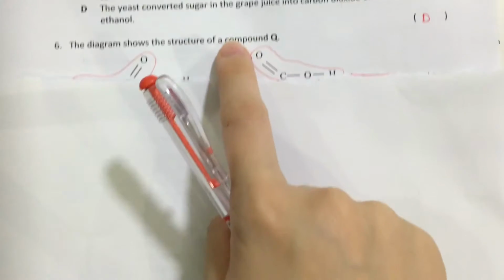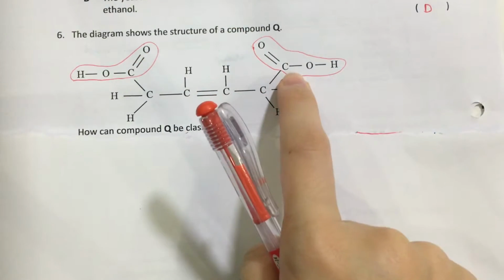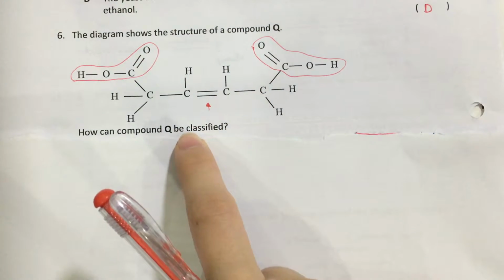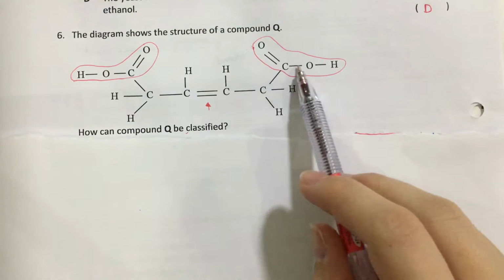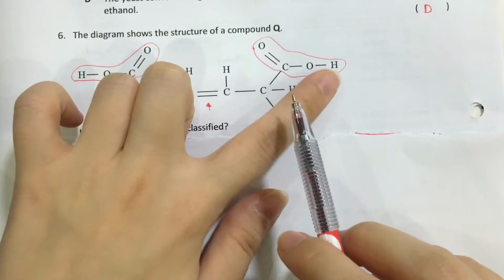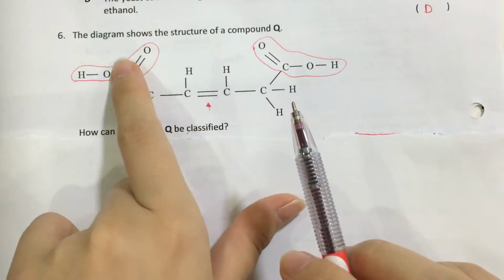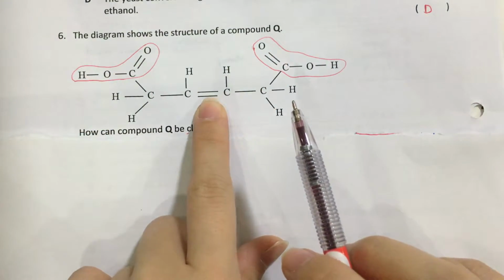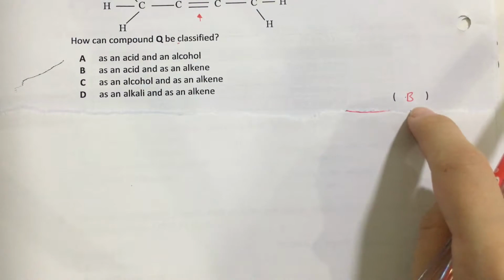Next, question 6. They show you a structure and ask you how to classify it. So be very careful. This is not just COH, not just an alcohol, but it's C double bond OH. So this is the acid functional group, and the double bond is the alkene functional group. So based on that, our answer would be B, because there is the acid and the alkene functional group.